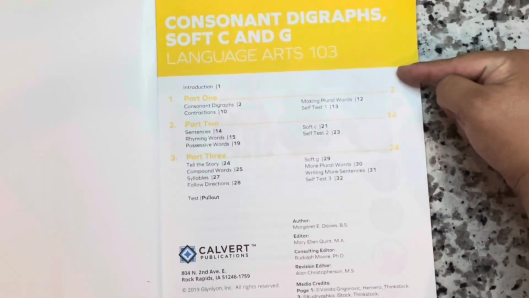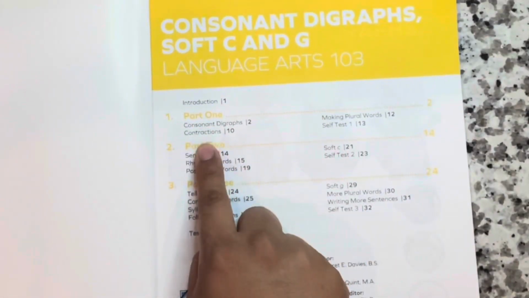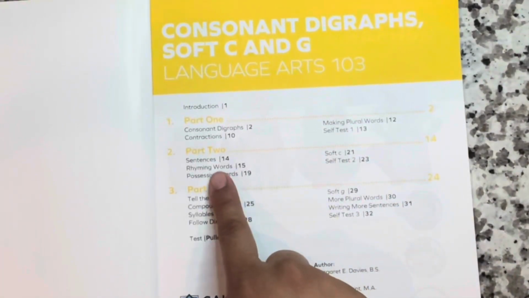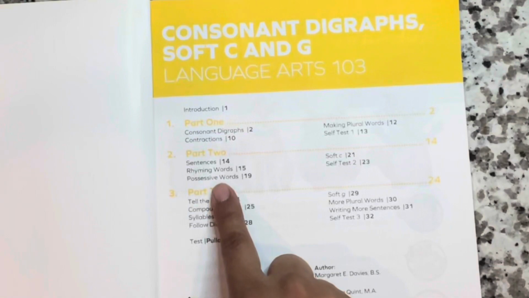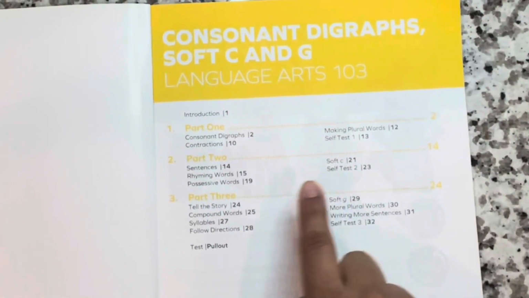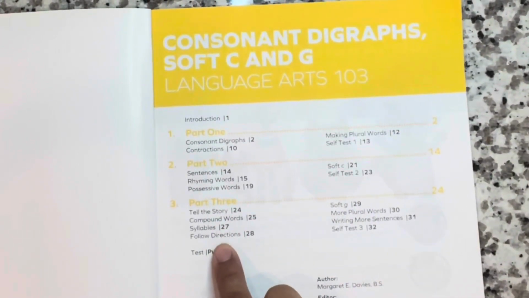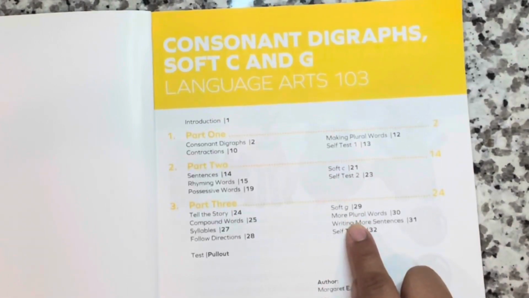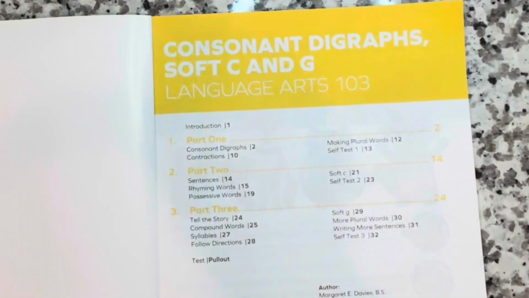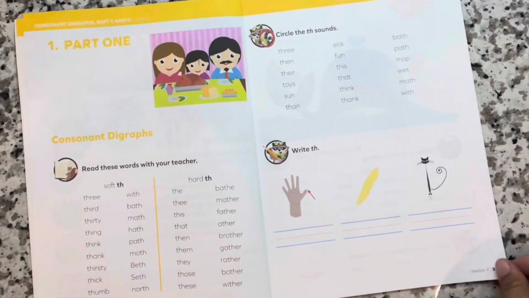This is going to be the table of contents. Part 1 is consonant digraphs, contractions, making plural words, and the self-test. Part 2 is sentences, rhyming words, possessive words, soft C, and self-test 2. Part 3 is tell your story, compound words, syllables, following directions, soft G, more plural words, writing more sentences, and self-test 3.